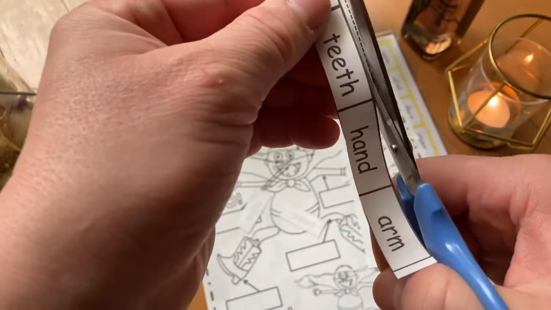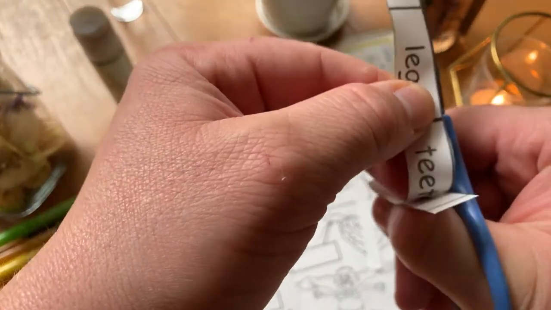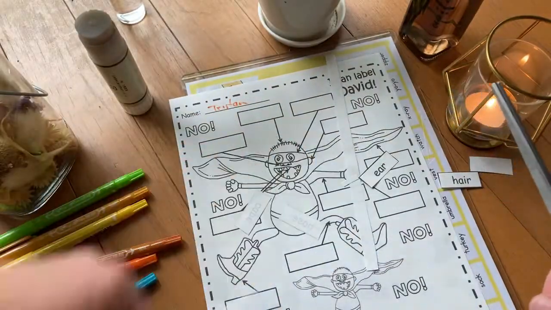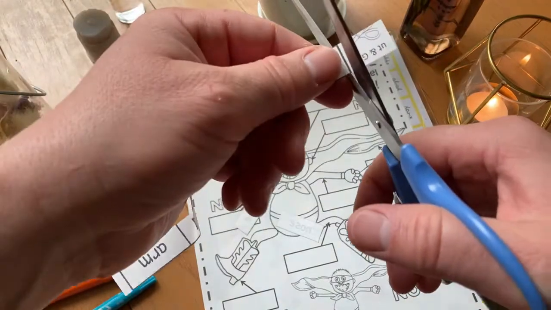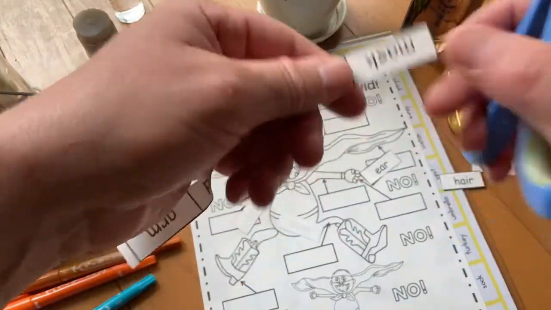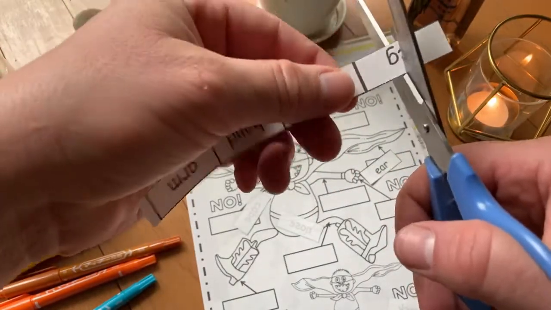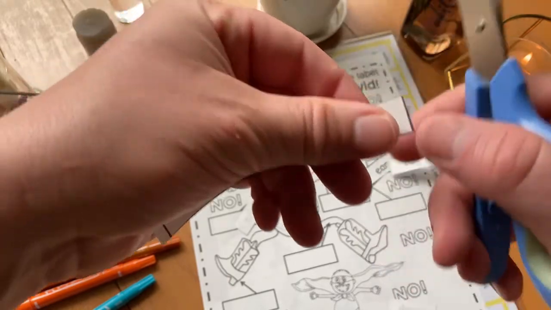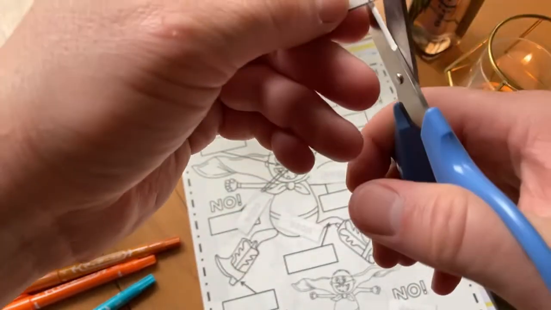Okay, I'm going to cut these out. I like to be as careful as I can. Are you clean when you cut things out? Some people are really clean about it. Some people are quite messy. When I'm doing a video, I like to be clean because I like to make it look nice. Okay, here we go. Mask, upside down. Leg, upside down. What do we got here? Teeth, upside down. Hand, upside down.